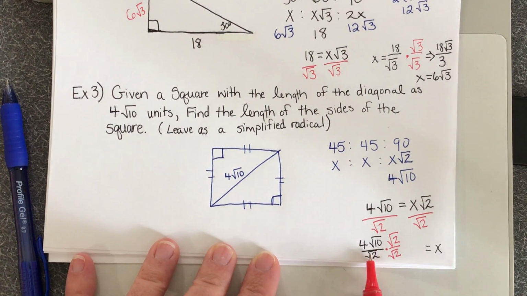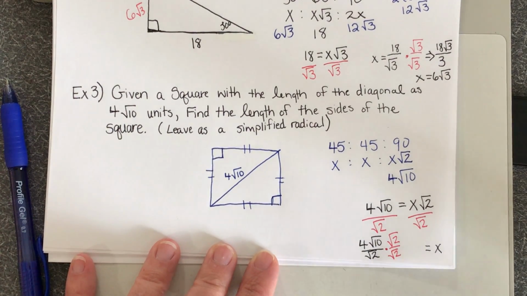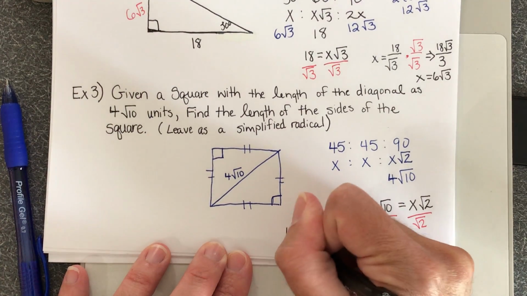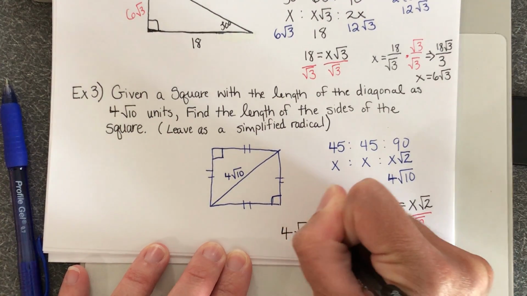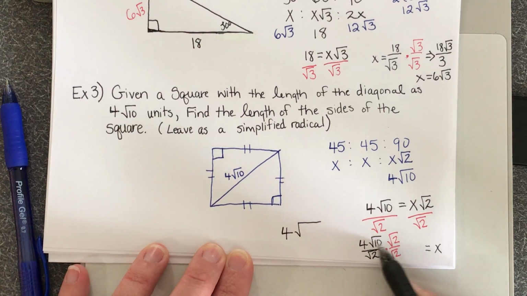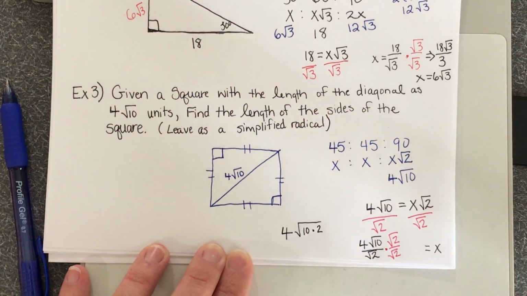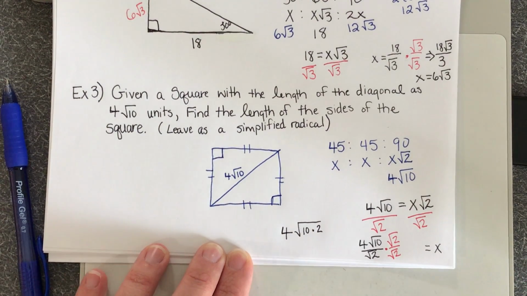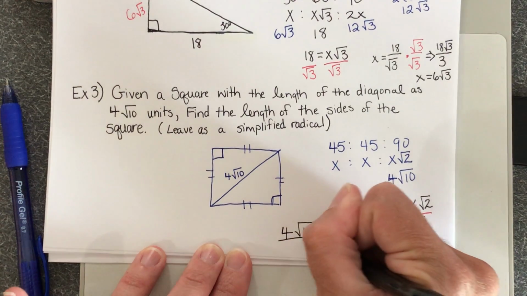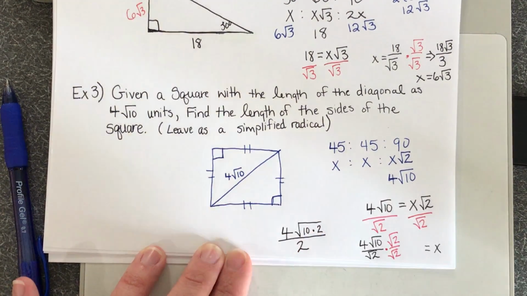The whole point of this is to get rid of the radical. So what that leaves me with is 4 times the square root of, and because we've got the same root, we can write them under the same house. So 4 times the square root of 20, if you want to break it down that way, over 2.